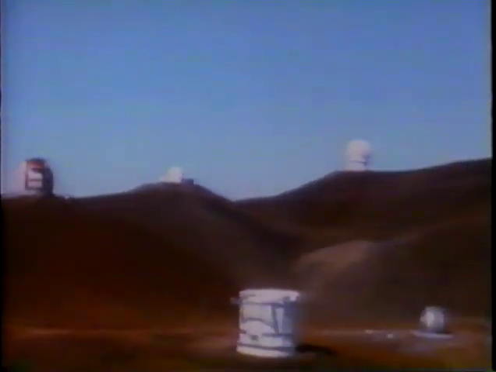This isn't easy, though, because from the Earth, we look out through the blanket of our atmosphere with its water, CO2, and other gases. We can get out from under this blanket by using high-flying jet aircraft equipped by NASA, the National Aeronautics and Space Administration, as a flying observatory.